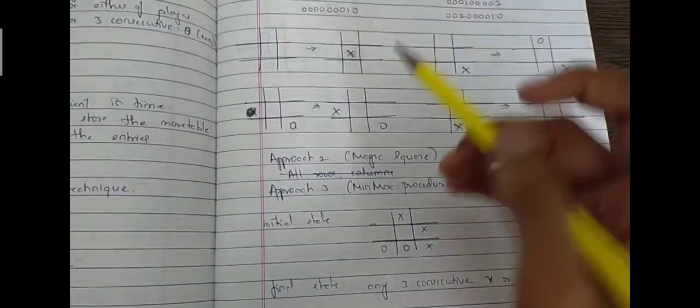So this is the first simple approach. Second, we will learn the magic square.